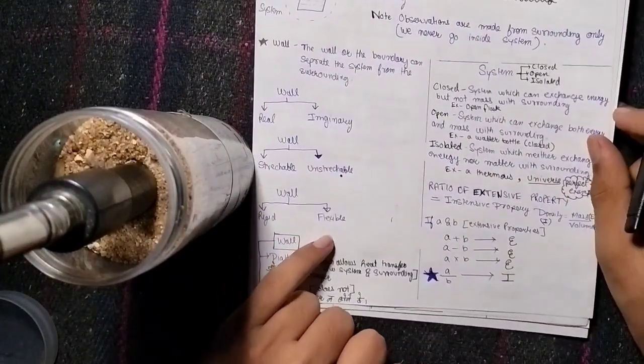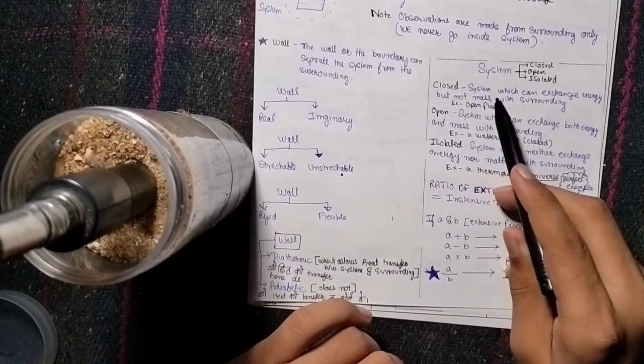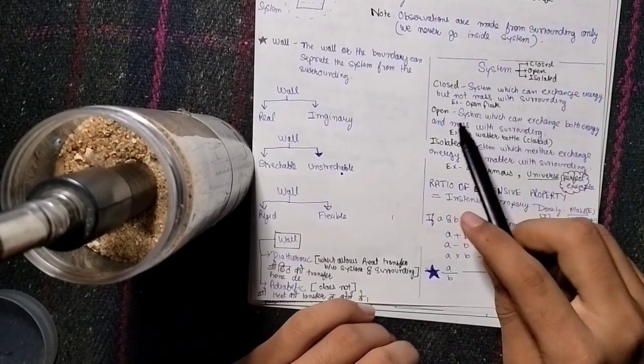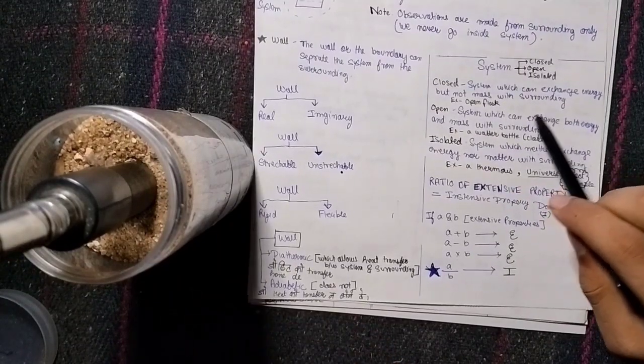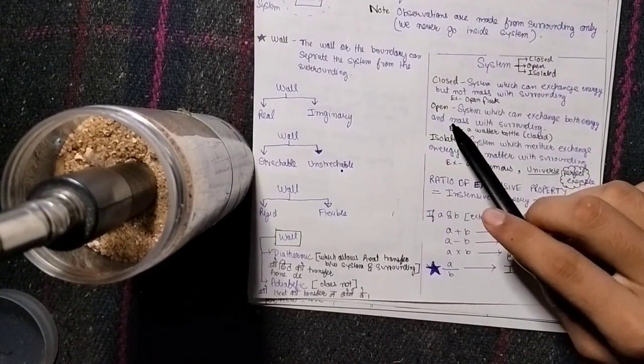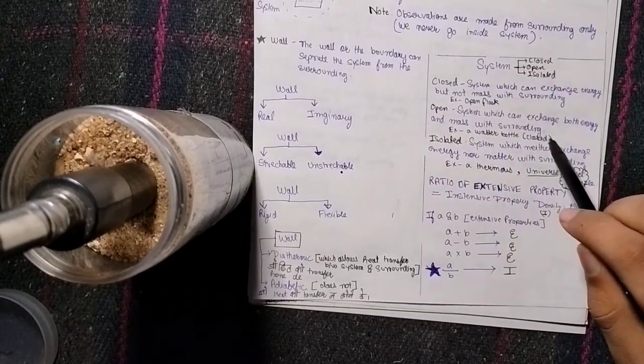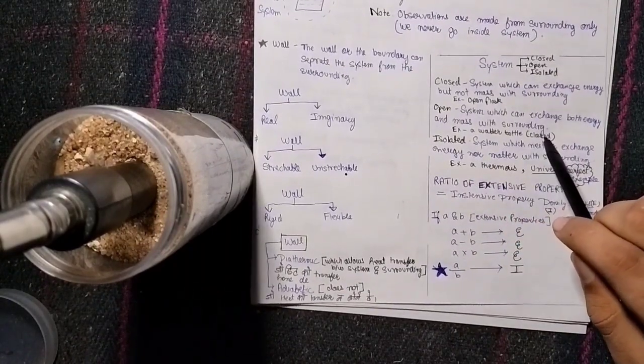System: closed system, open system, isolated system. A closed system can exchange energy but not mass with the surrounding. Example, a closed flask. An open system can exchange both energy and mass with the surrounding.